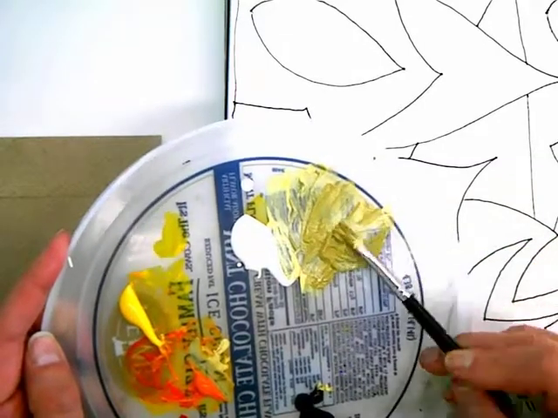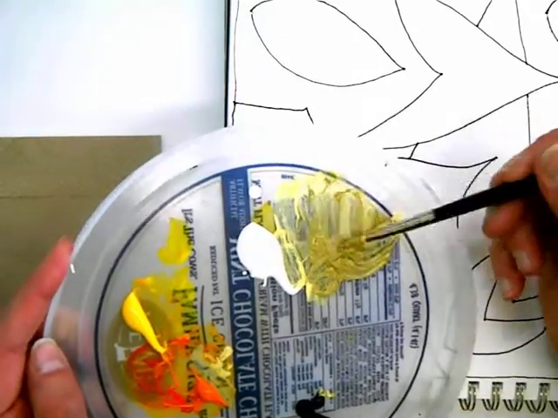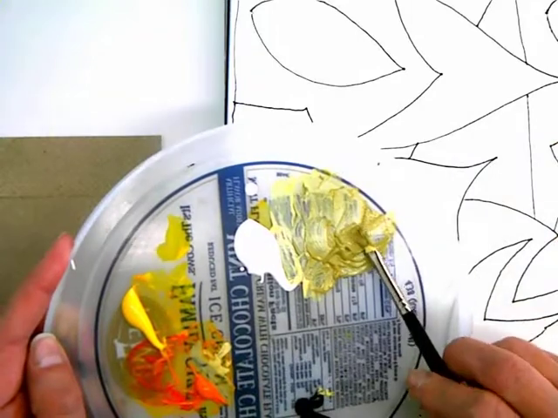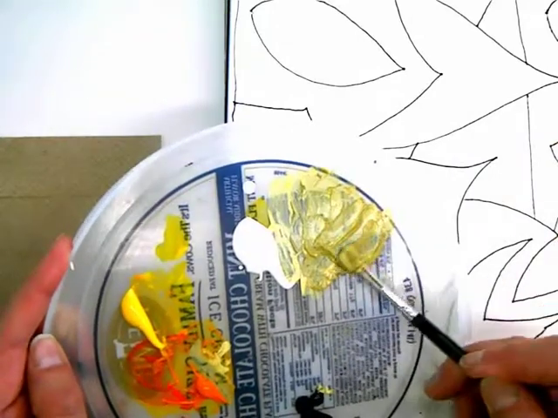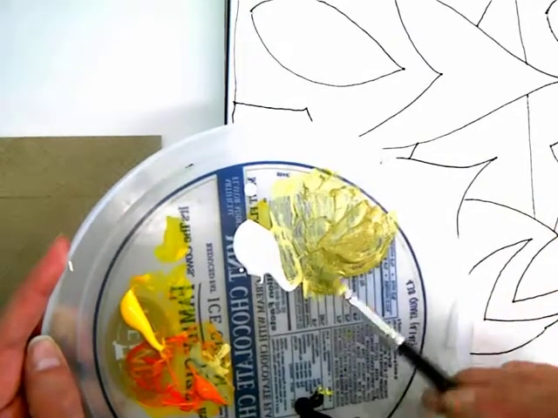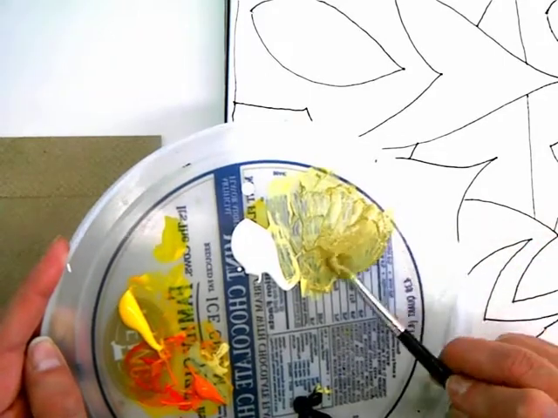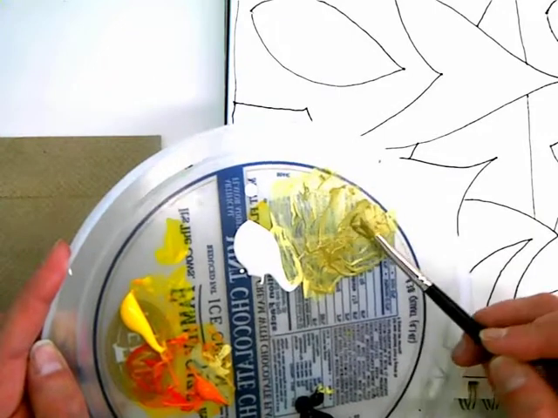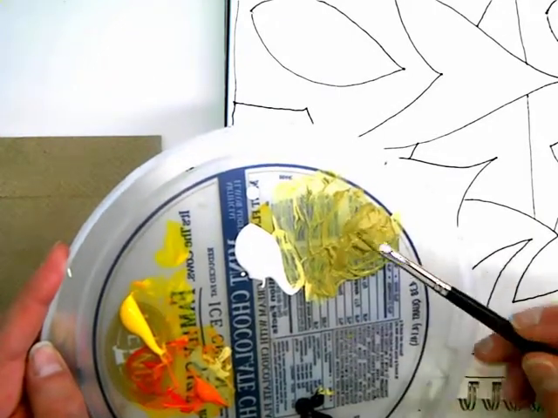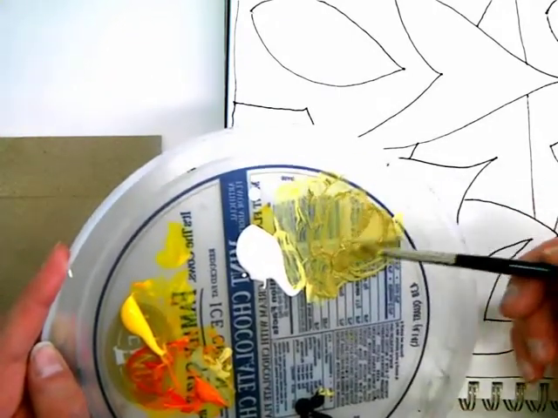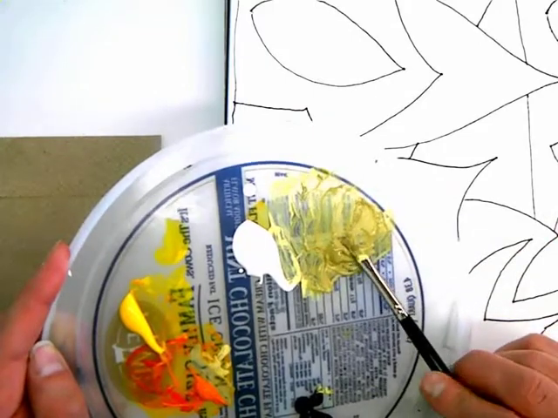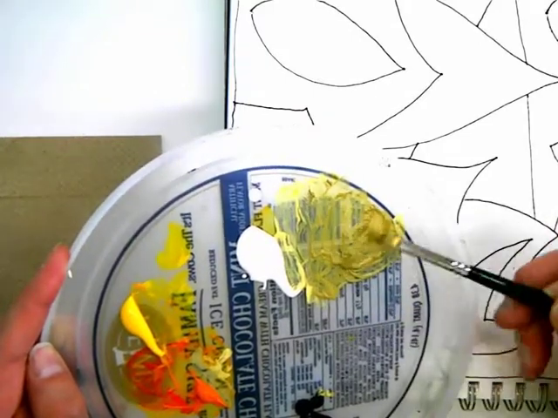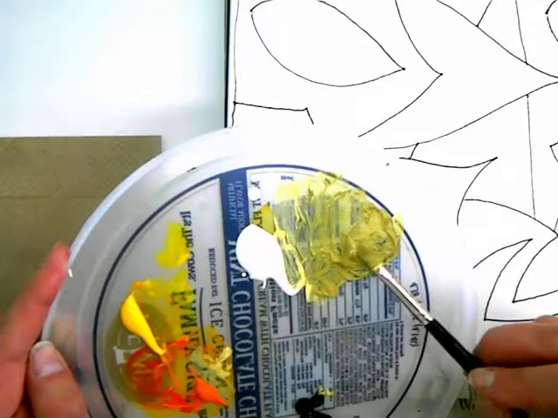And part of that is the black that we're using has a strong blue base to it. Sometimes blacks can be cool, which means that they look a little bit more blue in appearance, or blacks can be warm, and that means that they look a little bit more red or brown in appearance. And this is a cooler black.